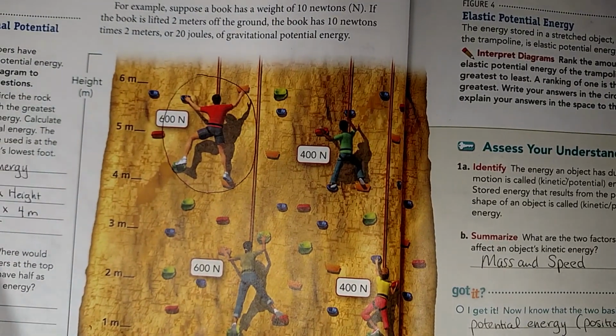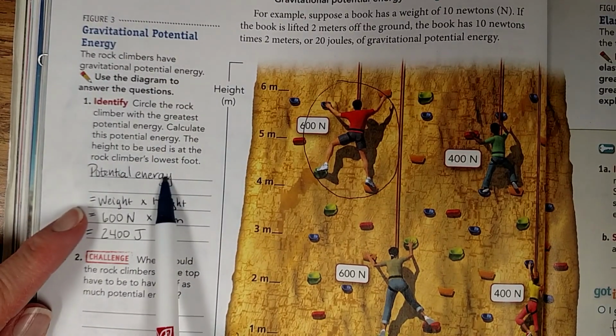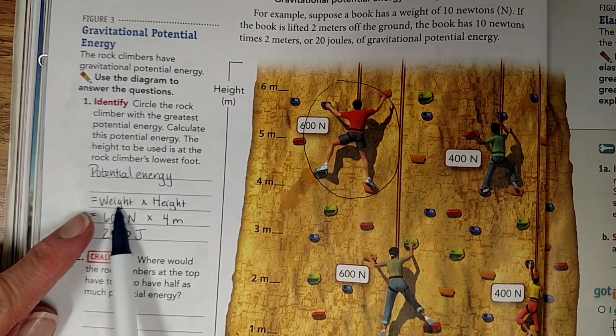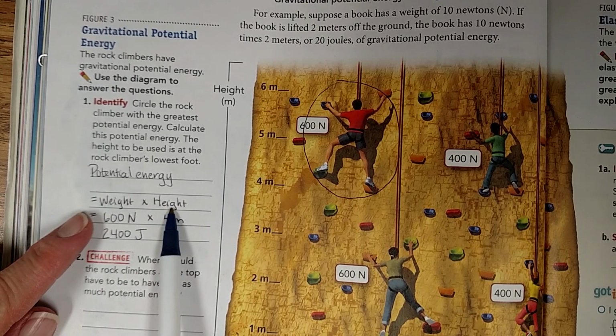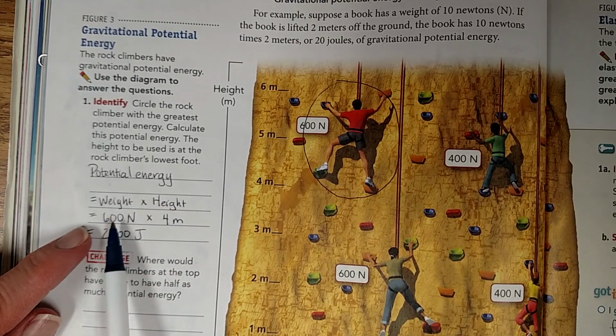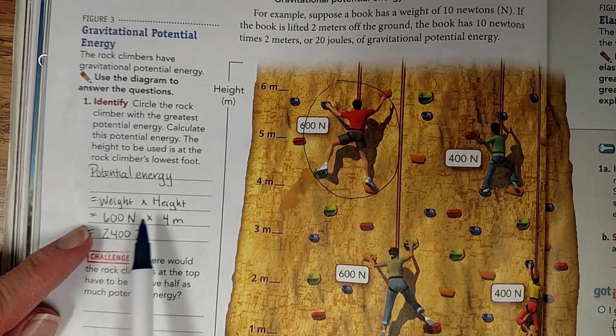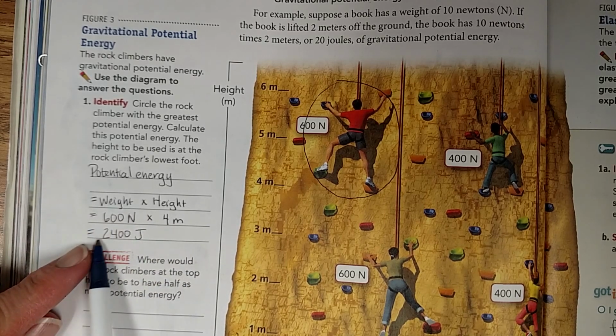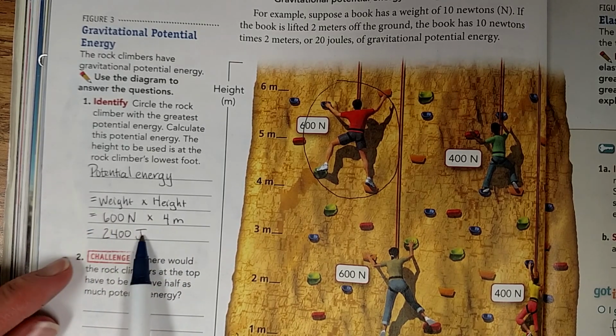And then we're going to figure out his potential energy by taking his weight times his height. 600 newtons at 4 meters would give us 2,400 joules.